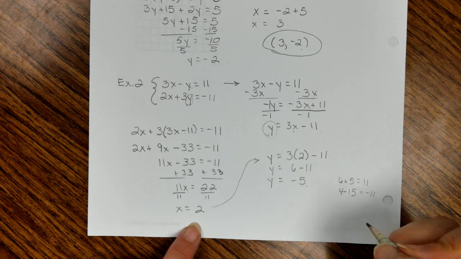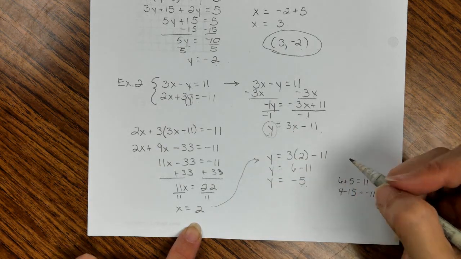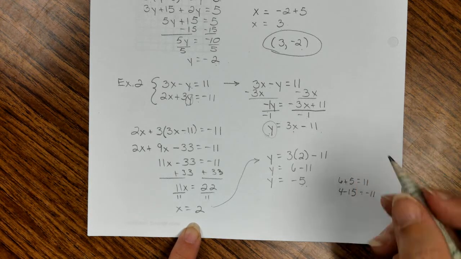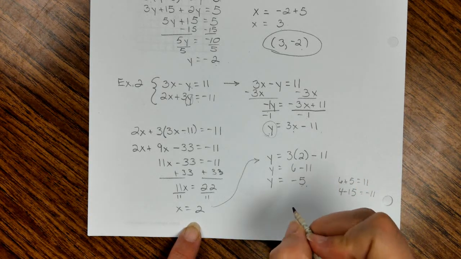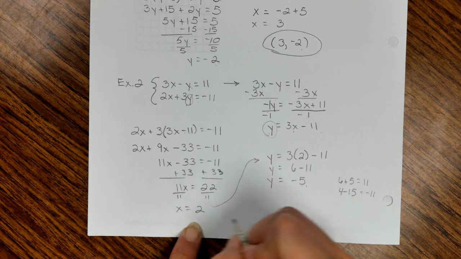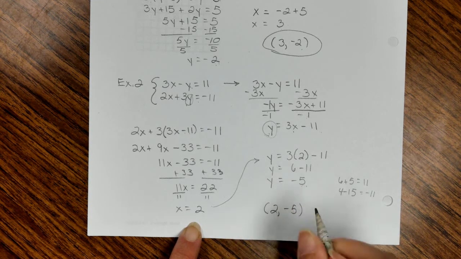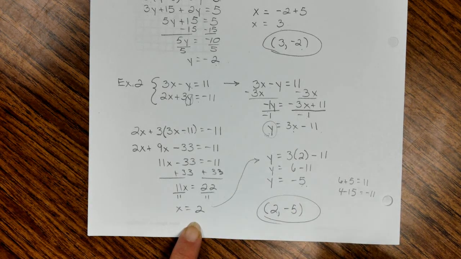If it didn't come out right, then I'd try to go back and find my mistake. I'd look for sign errors first, because that's the most common. But if it doesn't check, then go back and fix it. So x is 2, y is negative 5. Writing it as the coordinates of the point, and we are done with that.